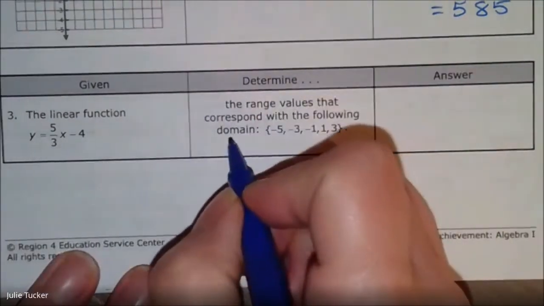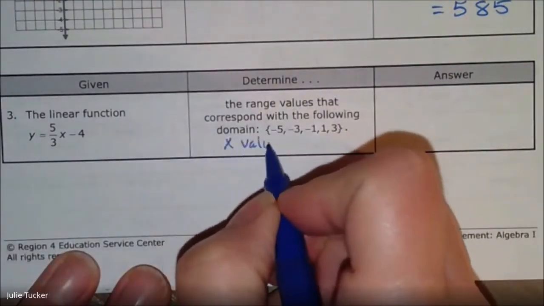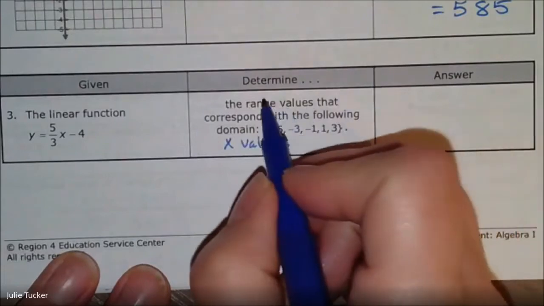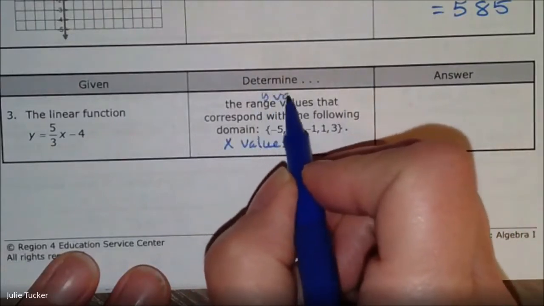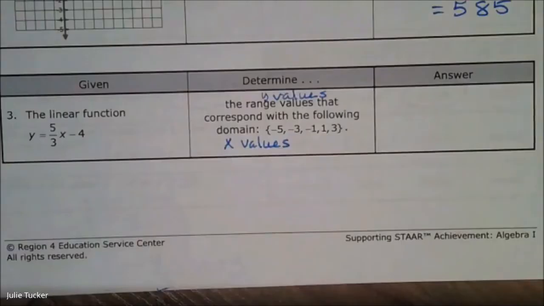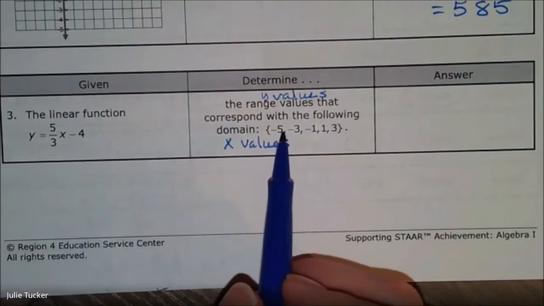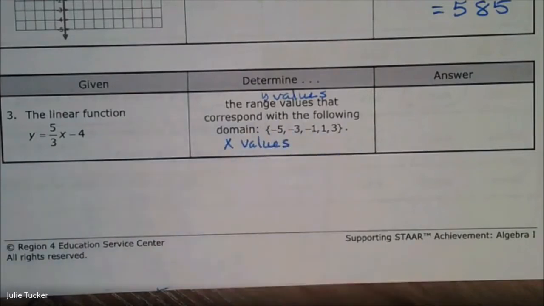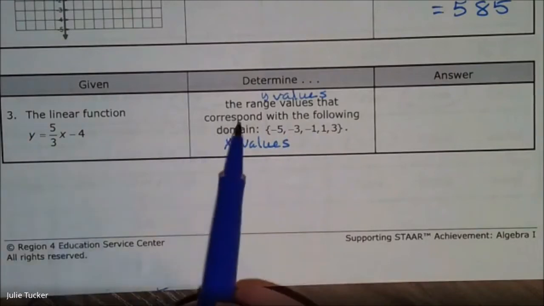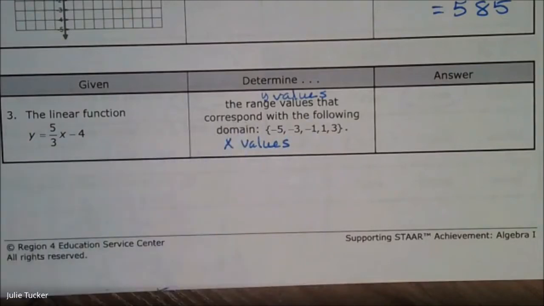Domain means the x values, and range means the y values. Good. So they're saying they want us to plug in and substitute these values for the x one at a time and find out which y value goes with each one of them, okay?